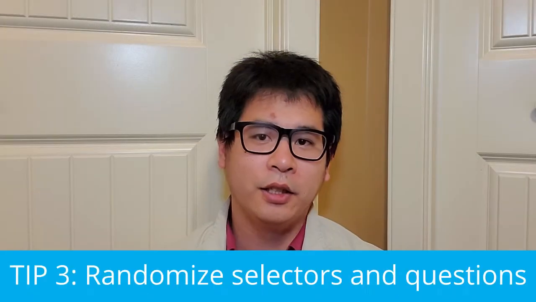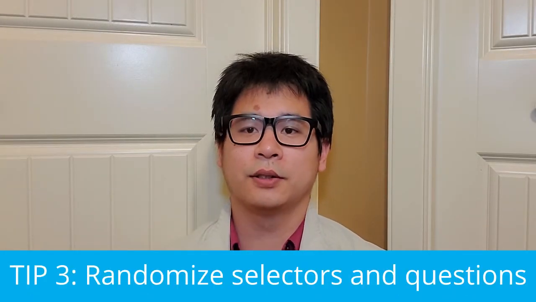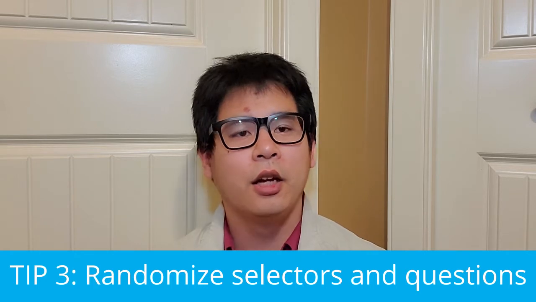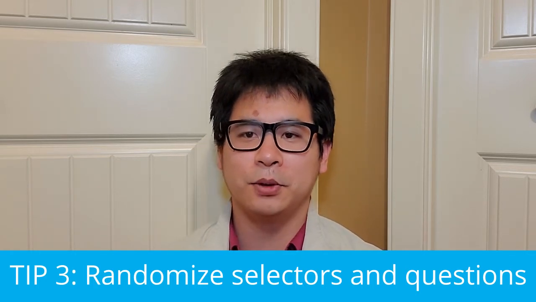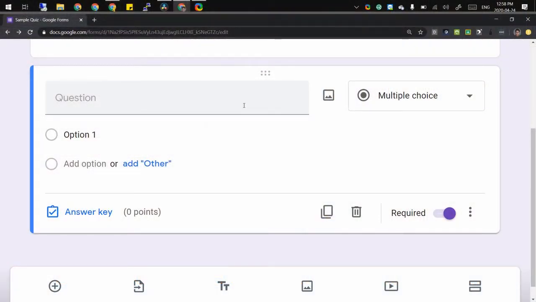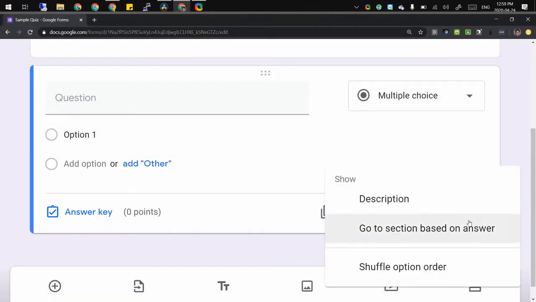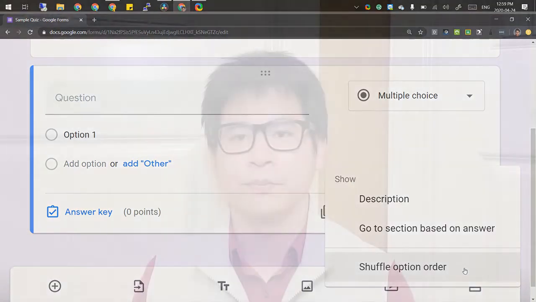Tip number 3, randomize multiple choice selectors and questions. Randomizing multiple choice selectors is pretty easy. When creating a multiple choice, checkboxes, or drop-down question, the kebab menu has the shuffle option order setting. To randomize question order, all questions must be in the same section.